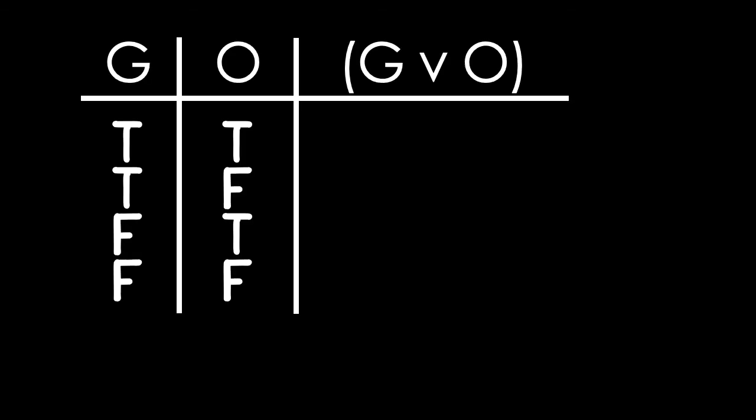Just like the other connectives, disjunction is truth functional. That means the truth of G or O depends on the truth of its two parts, G and O. And again, we set up the table so that it captures the four possible combinations.